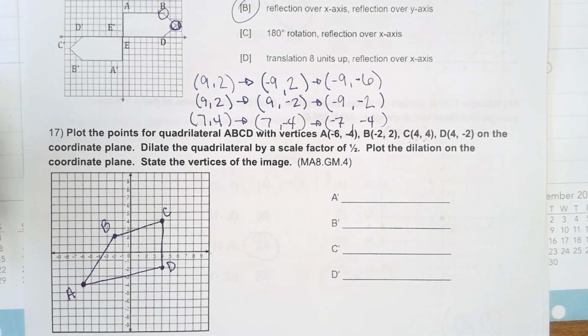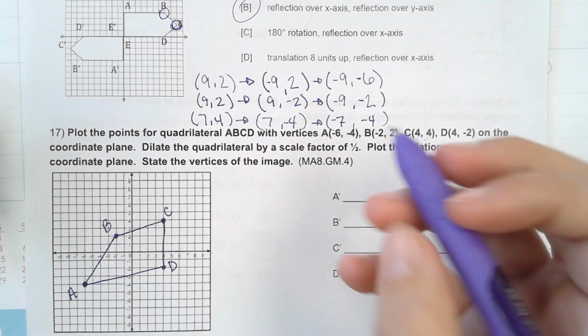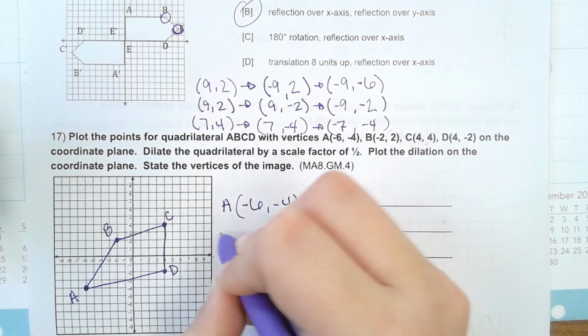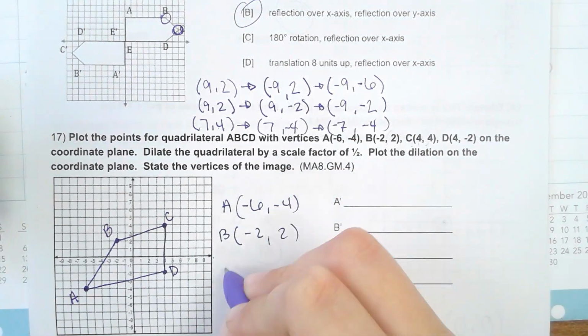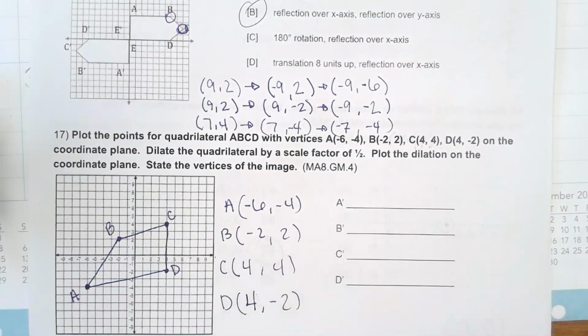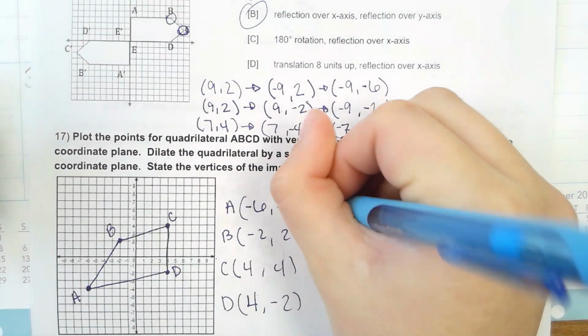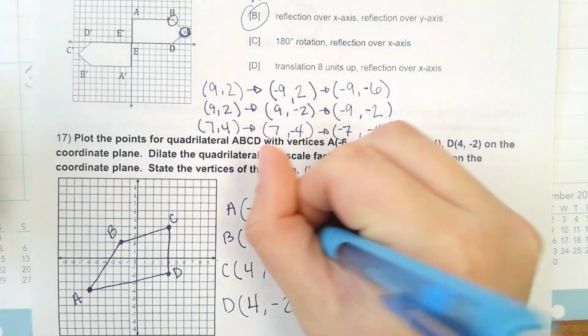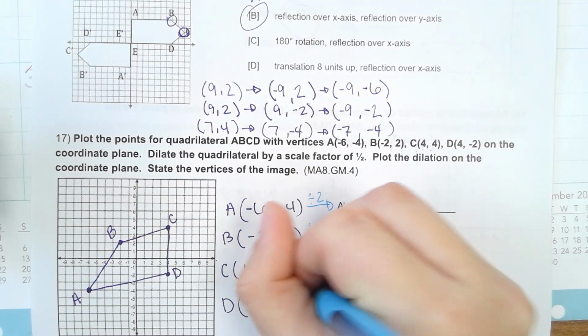Alright, so when we dilate by a scale factor of 1/2, that means that we're making this figure smaller. So that means that we need to divide all of our numbers by 2. So I am going to rewrite these values down here to make it easier to see what I'm going to do. So this was A. Okay, so just like I said, dilating by a scale factor of 1/2 means that I am going to divide both of my numbers by 2. So I'm just going to show you that I'm doing that.